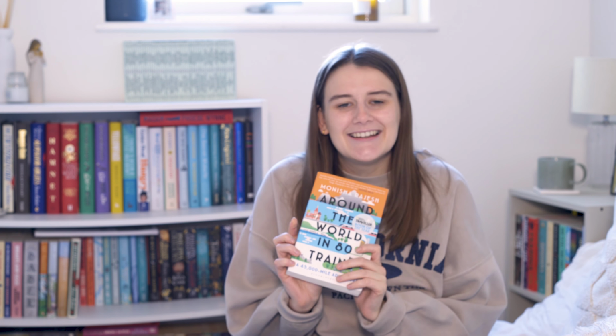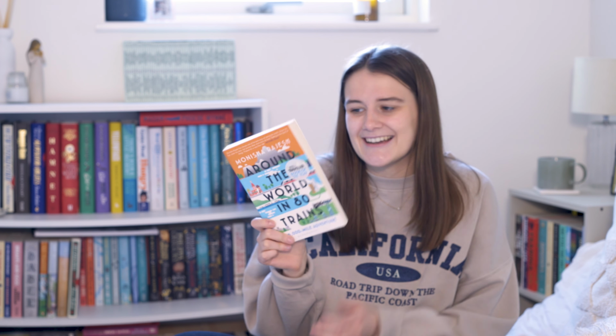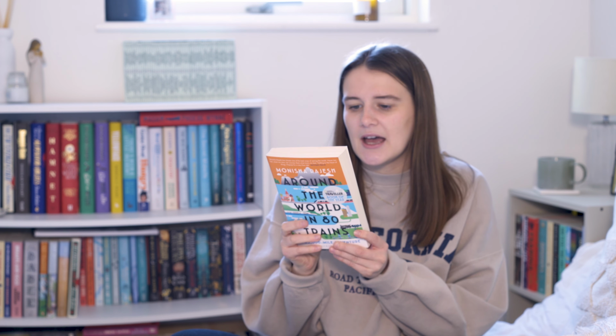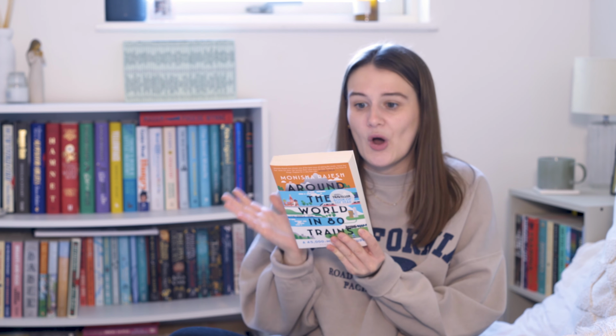So this actually wasn't on my TBR. This is actually my boyfriend's book. I understand I've got 100 books on my TBR, many of which are books by authors I've not read from before. But I just really fancied reading this one. I think I just really want to go on holiday and I can't at the minute, so let's go travelling through reading. I think it follows Monisha and her fiance as they travel the world. So yeah, I'm really looking forward to reading this one.